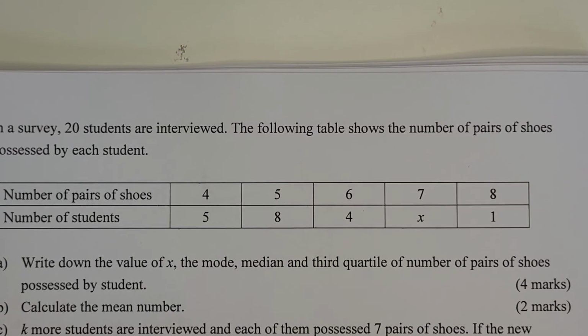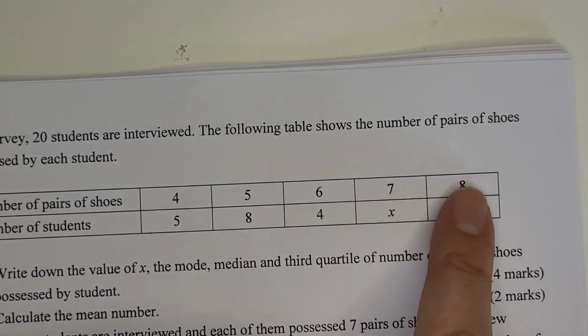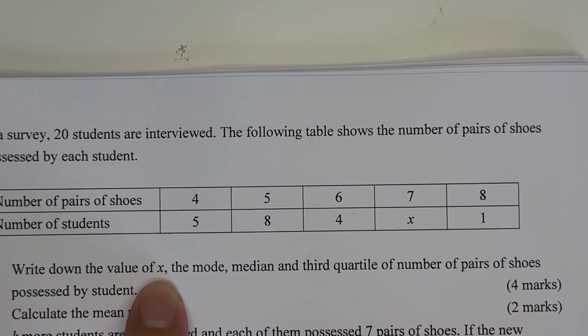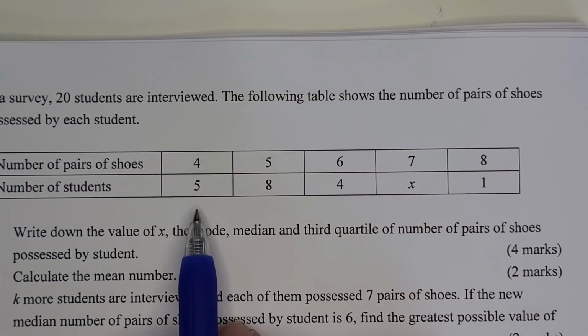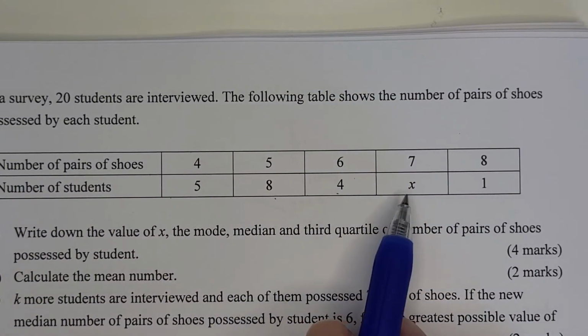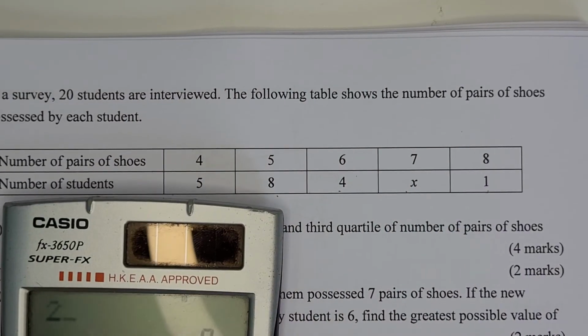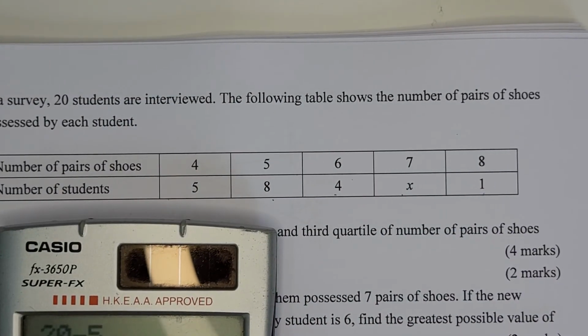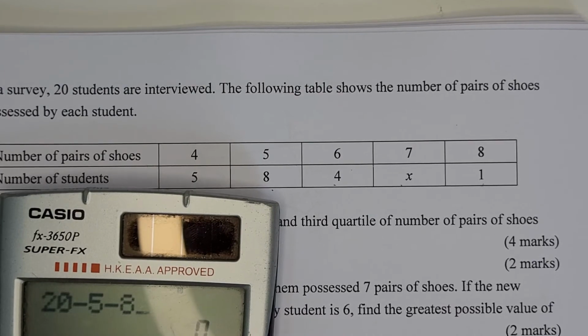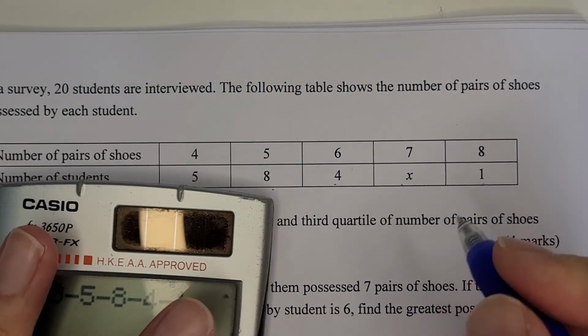In the survey, Chinese students are interviewed, then write down the value of x. So quite simple. 5 plus 8 plus 4 plus x plus 1 should be 20. So you use 20 minus 5 minus 8 minus 4 minus 1. x is 2.